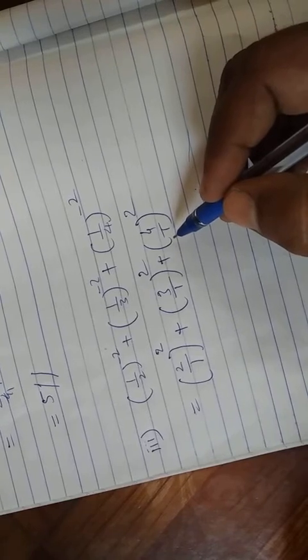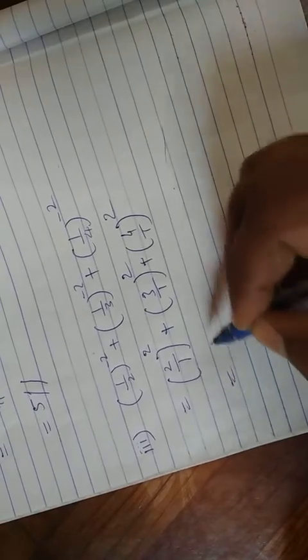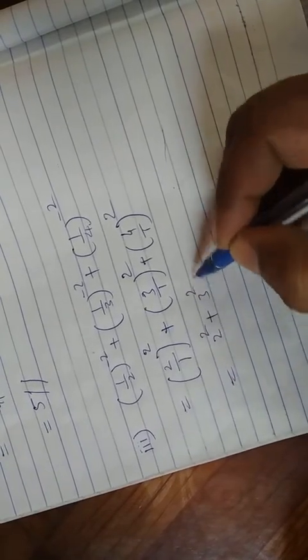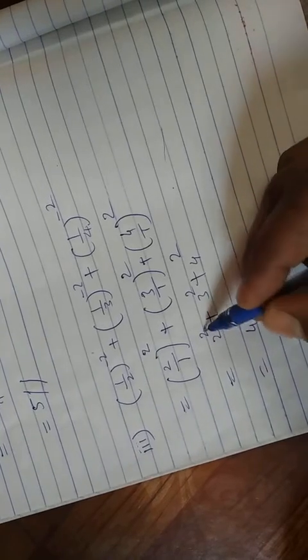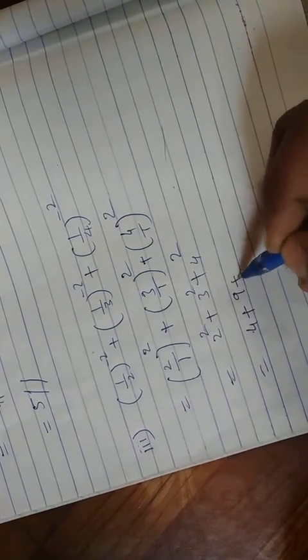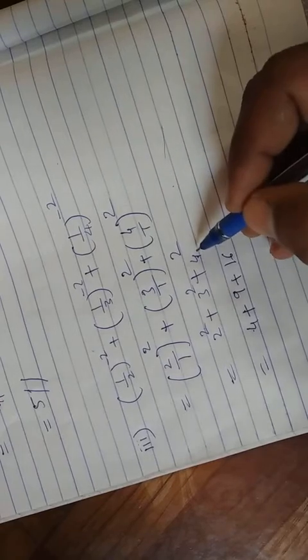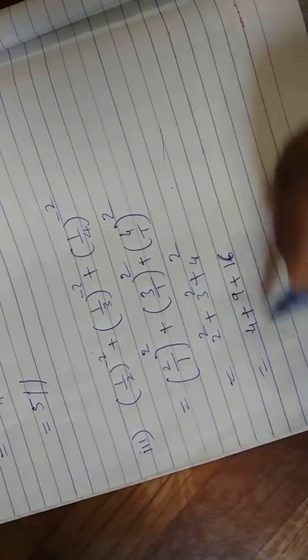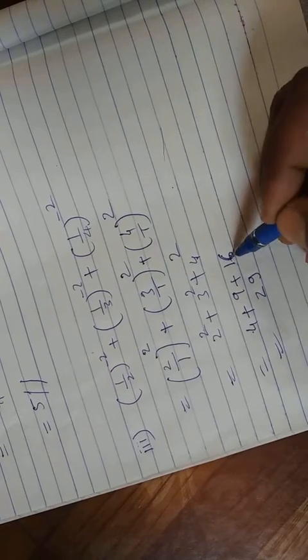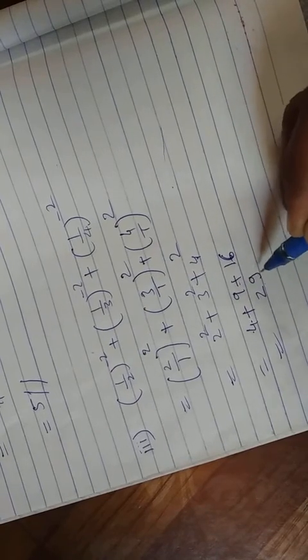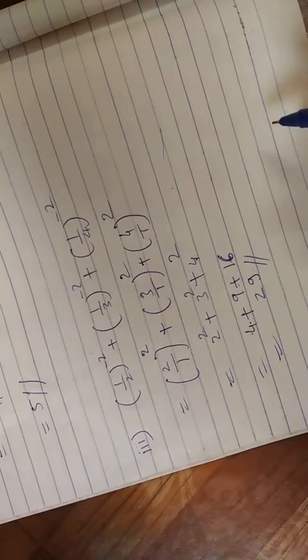If 1 comes in the denominator, there is no consideration needed. So here I am going to write 2 raised to 2, 3 raised to 2 and 4 raised to 2. 2 raised to 2 becomes 4, 3 raised to 2 becomes 9, and 4 raised to 2 becomes 16. After adding all these, we have the answer 29: 16 plus 4 plus 9. So this is the answer for the third problem.